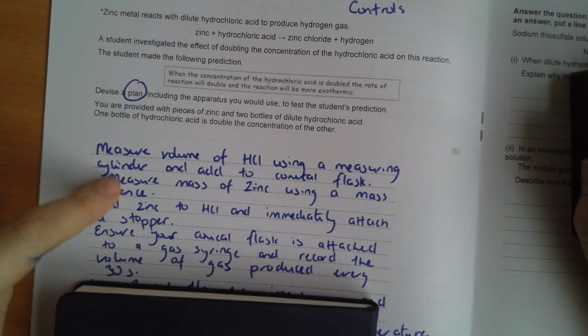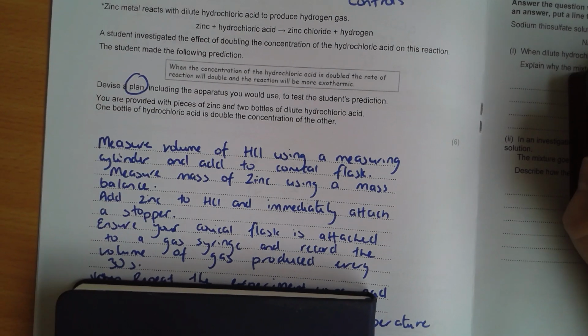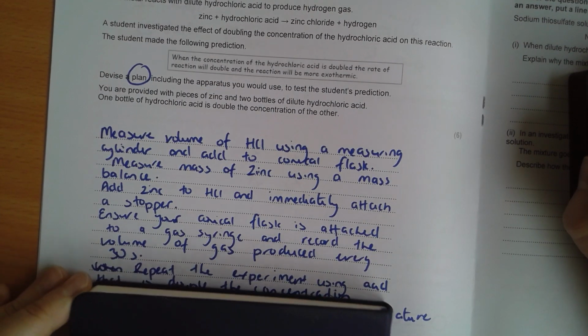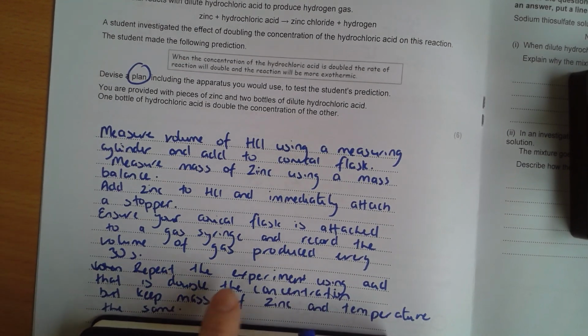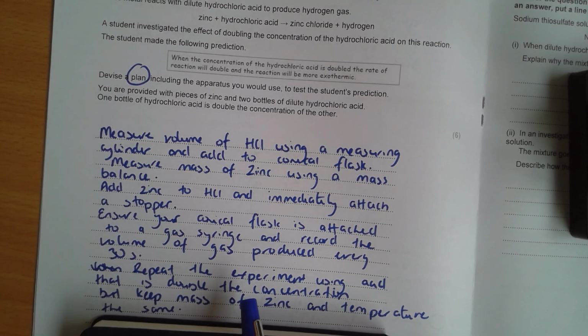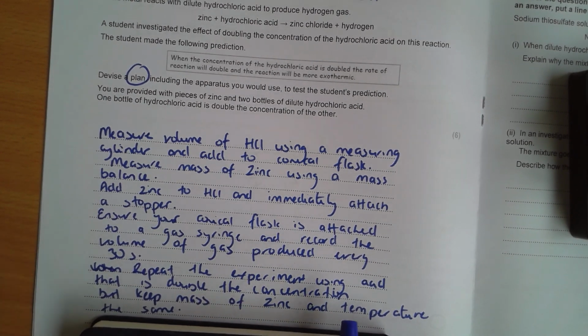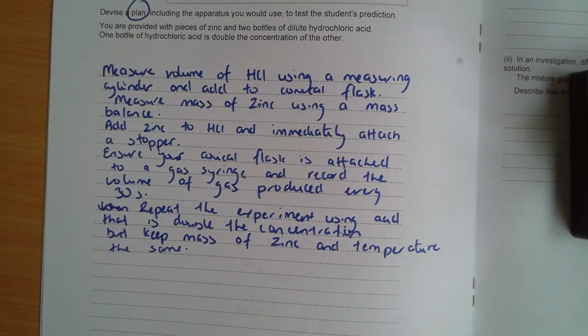Once you've done this whole thing once for one concentration of acid, you need to do it again for another concentration of acid. So you don't need to describe it all again, just say repeat the experiment. This time you're going to use a more concentrated acid, but everything else has to stay the same. So if you weighed out 2 grams of zinc the first time round, you're going to use 2 grams of zinc the second time round. If you did it at room temperature the first time round, you'll do it at room temperature the second time round. The other thing you could say about the zinc, because it's a solid, you could say that the surface area has to stay the same.